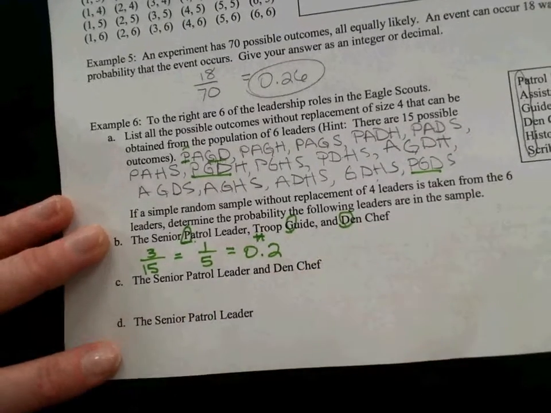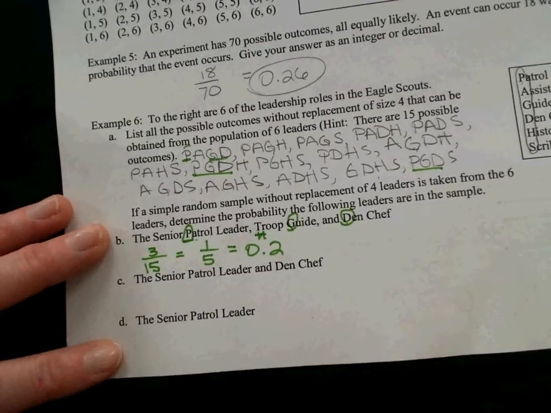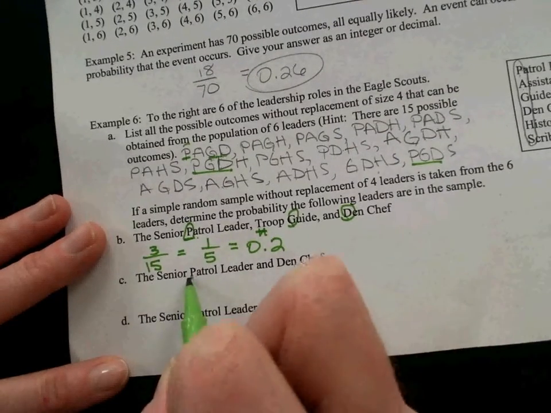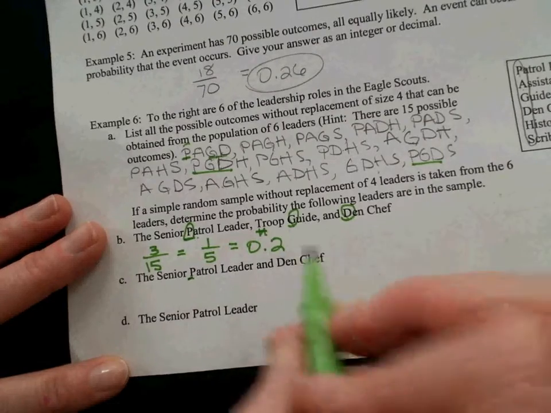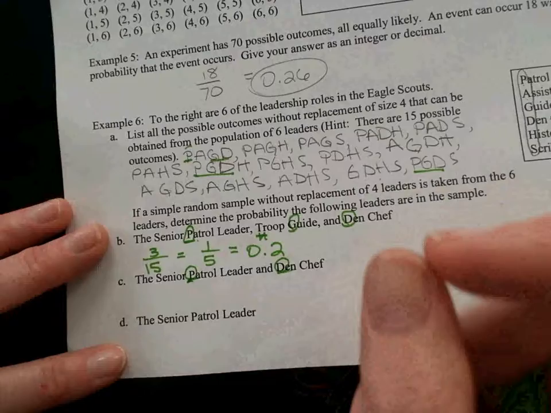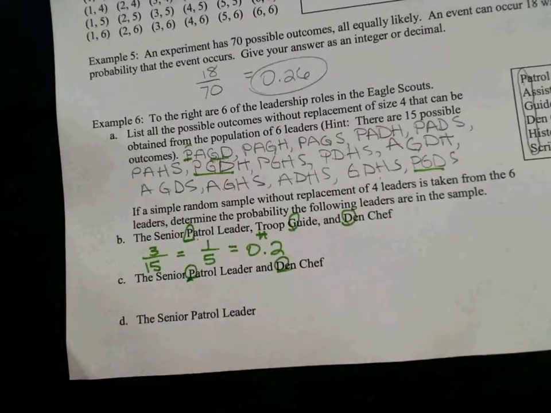Did I say den chief last time? I was just laughing because there's the den chef. I'm den chef to the Eagle Scouts. All right, so the Eagle Scouts is a big deal.